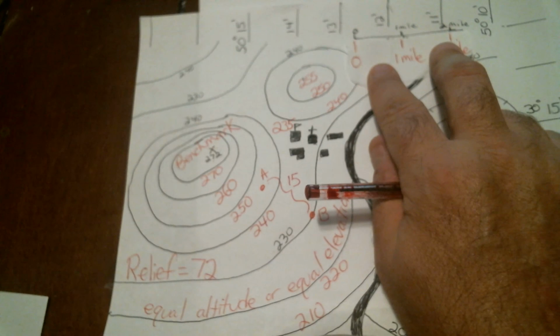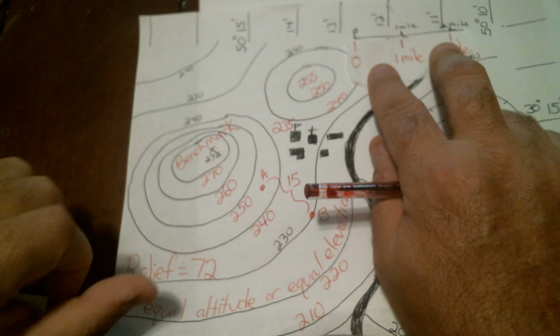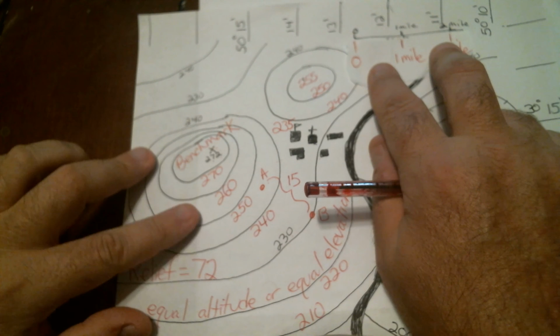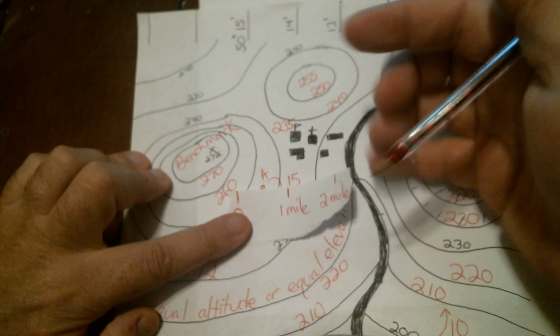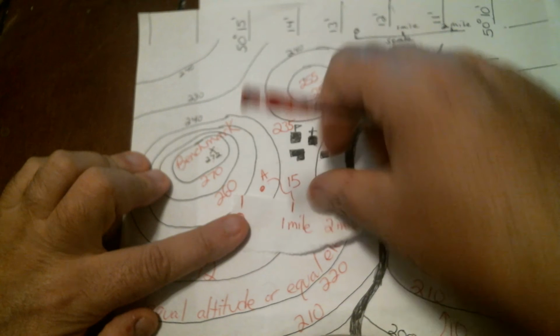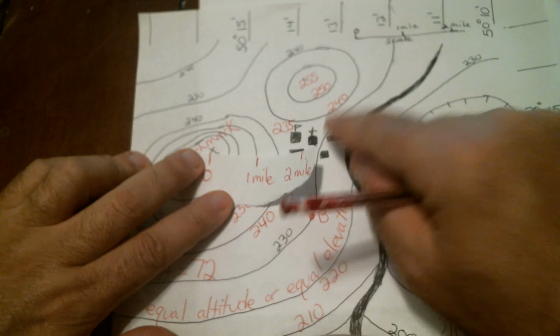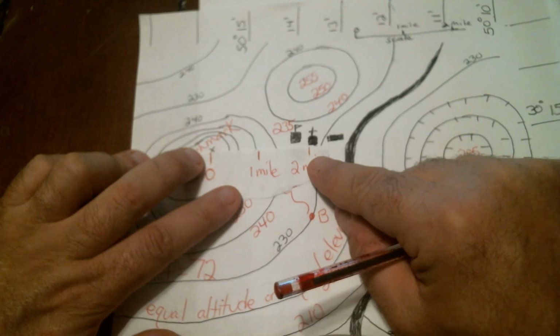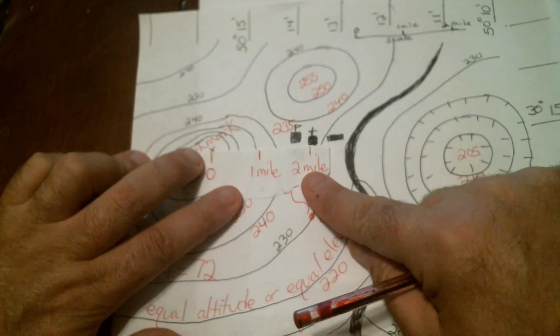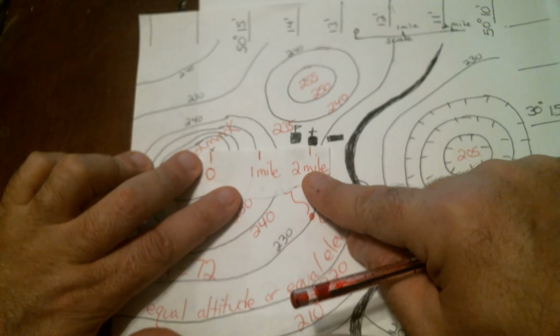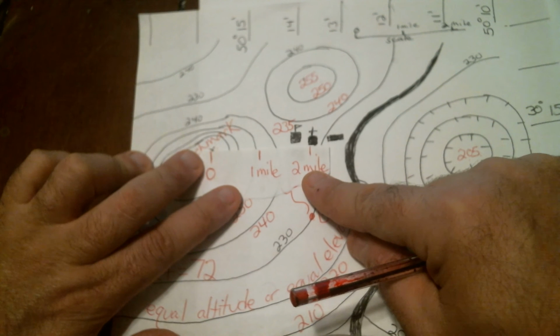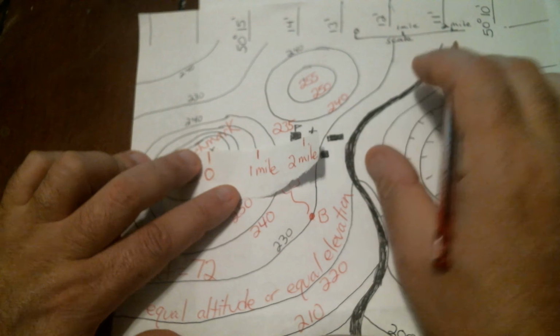So let's find the horizontal difference between the benchmark and the church. So the benchmark here at the X, I'm going to put the 0 mark there, and then the church lines up with the 2 mile mark. So it's 2 miles between the peak of the hill and the church. Let me mark that.